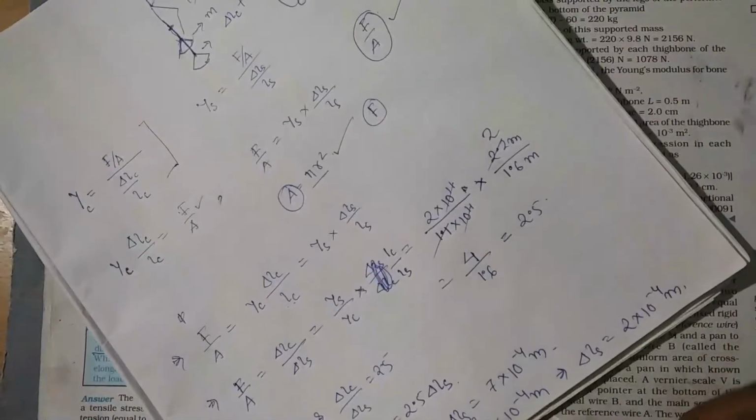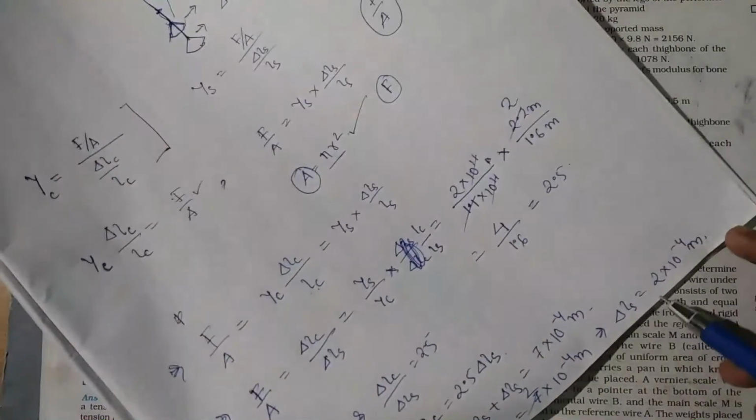We can cancel this and we are getting this value.